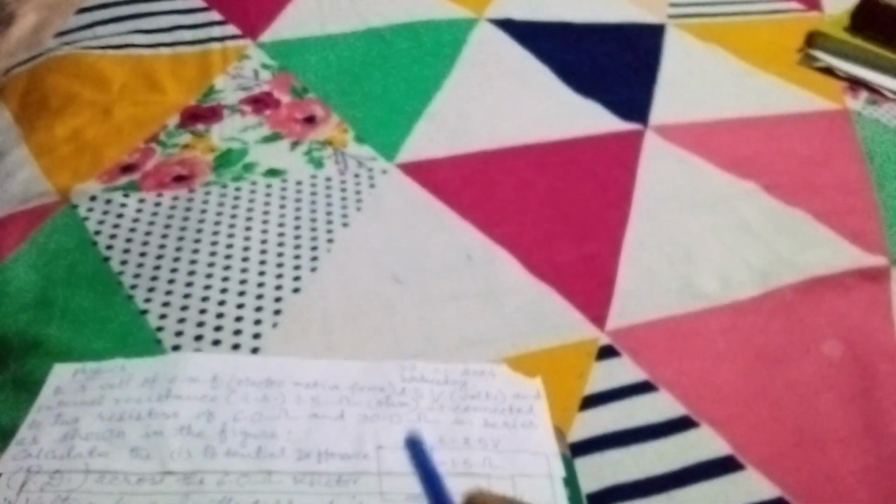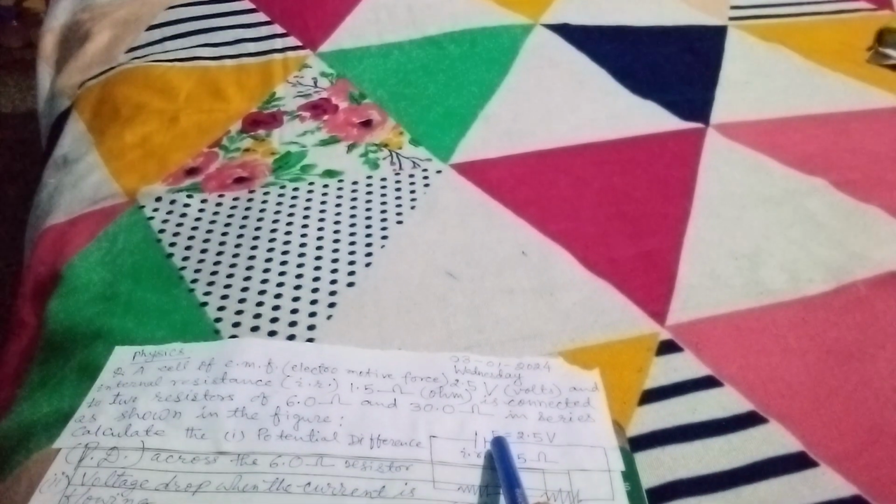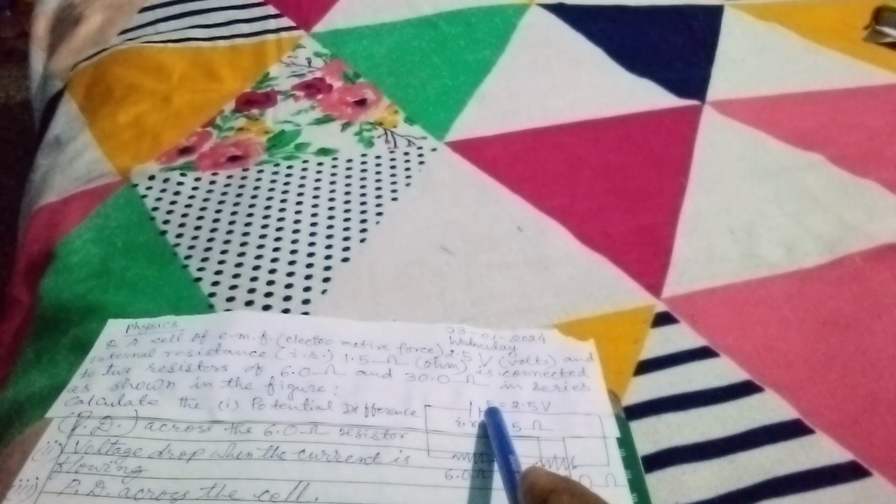This is the first resistor, 6.0 ohm. This is the second resistor, 30.0 ohm. Here the internal resistance is 1.5 ohm, and this is the electromotive force, which is symbolized as 2.5 V, that is volt.